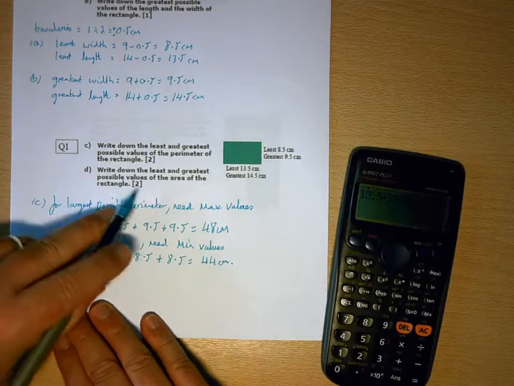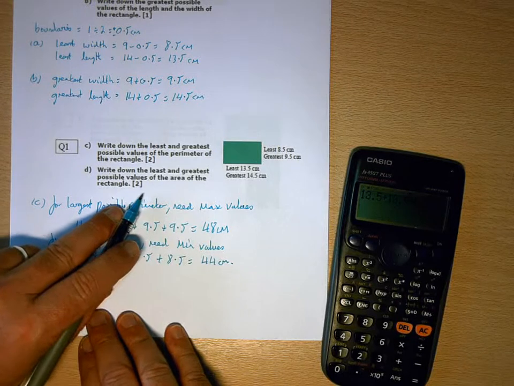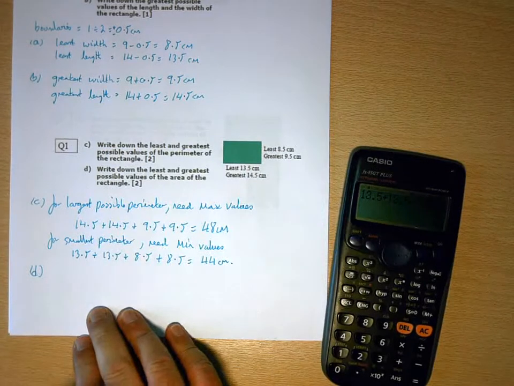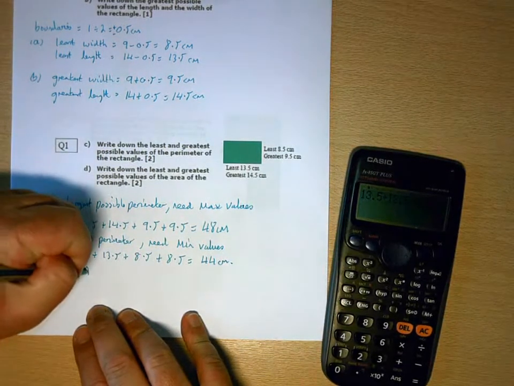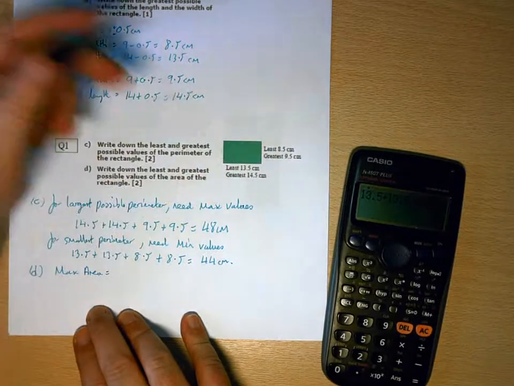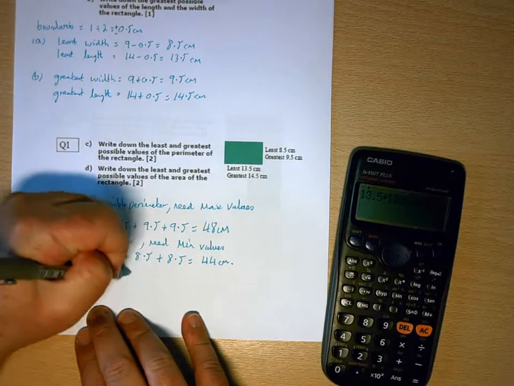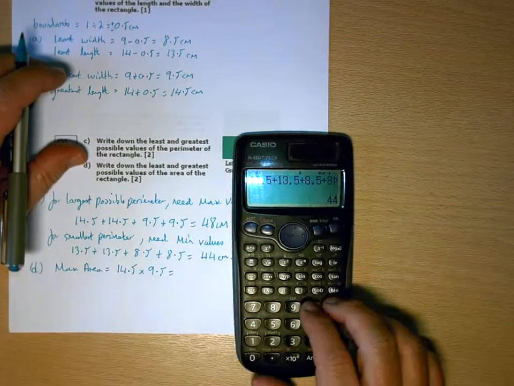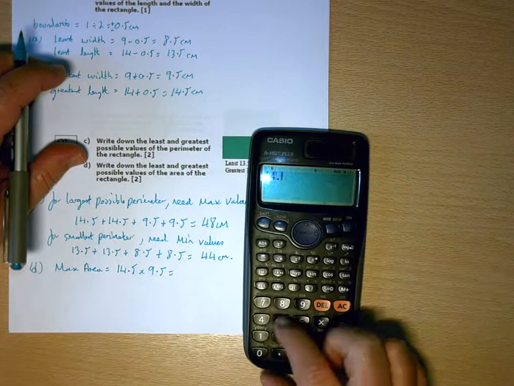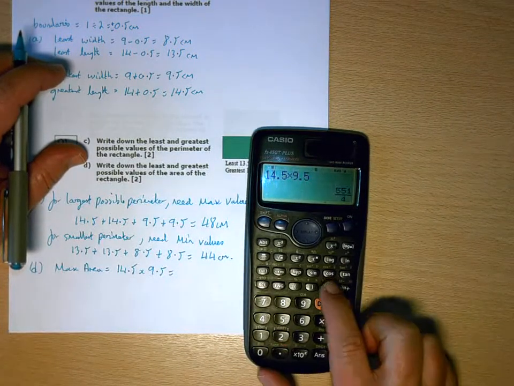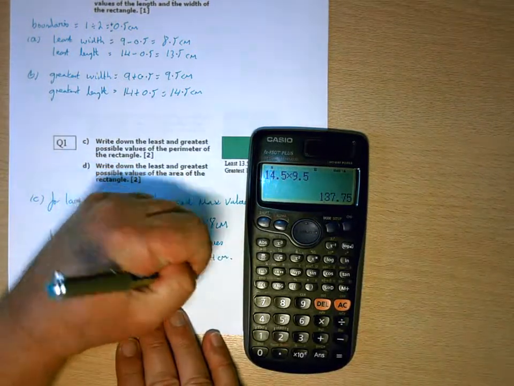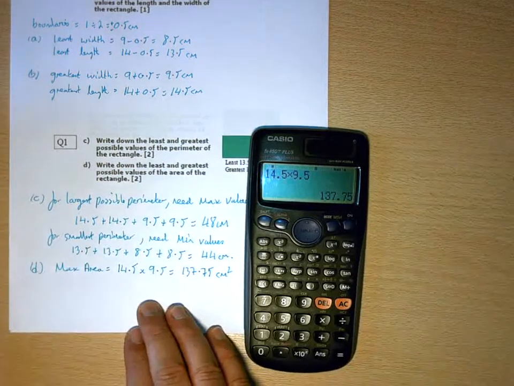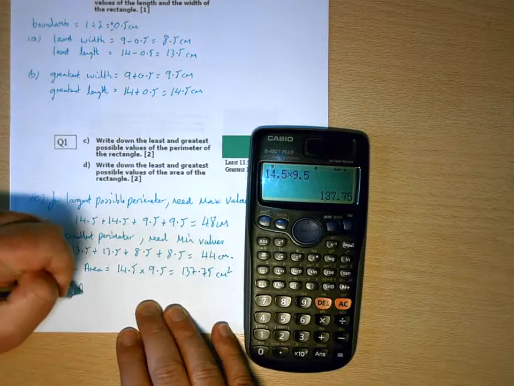And then for part D, least and greatest possible values of the area. Well, again, to get a maximum value you want two large numbers to multiply together. So max area would be the two largest values, length and width. So 14.5 times 9.5 is 137.75, and the units for area would be centimetres squared.